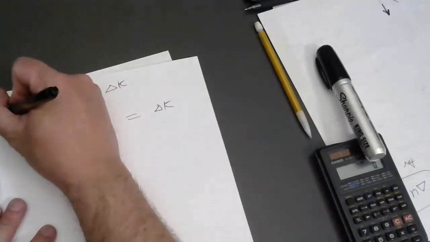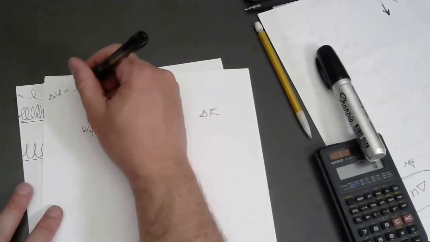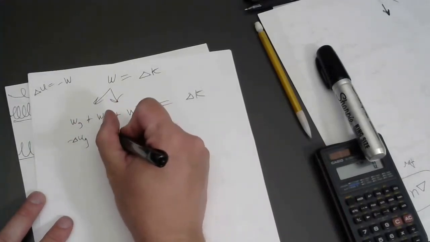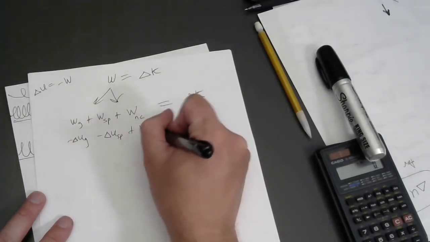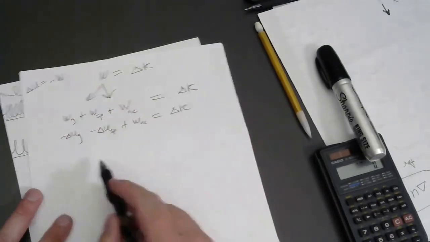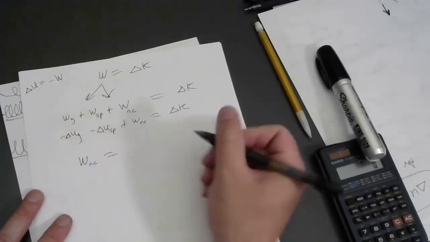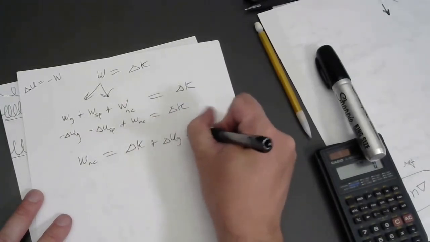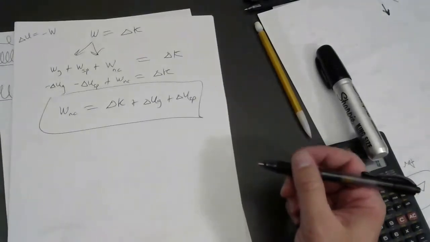But now we use this relation. For any conservative force, the change in potential energy associated with that force is the negative of the work done. So this is the negative of delta U. This is the negative of delta U spring. And here we've got non-conservative work. Now what we do is we take all the delta U's, stick them on the other side. So work done by non-conservative forces would be delta K plus delta U G plus delta U spring. And that is a great starting point for many problems.